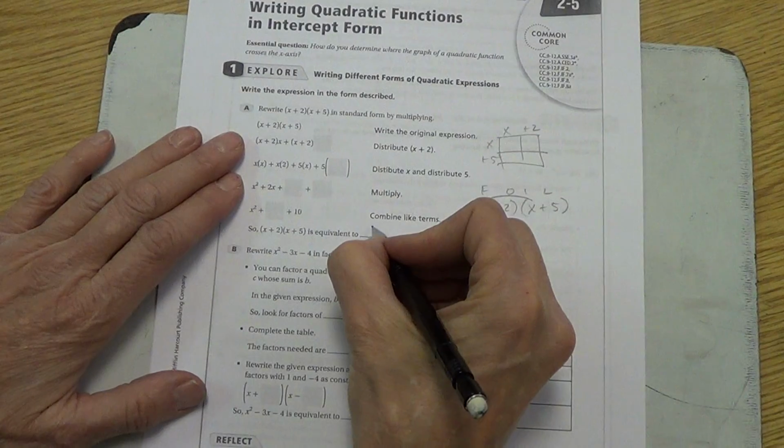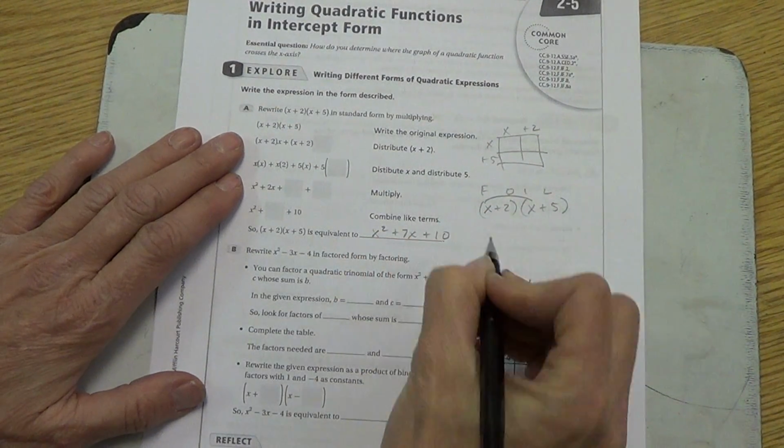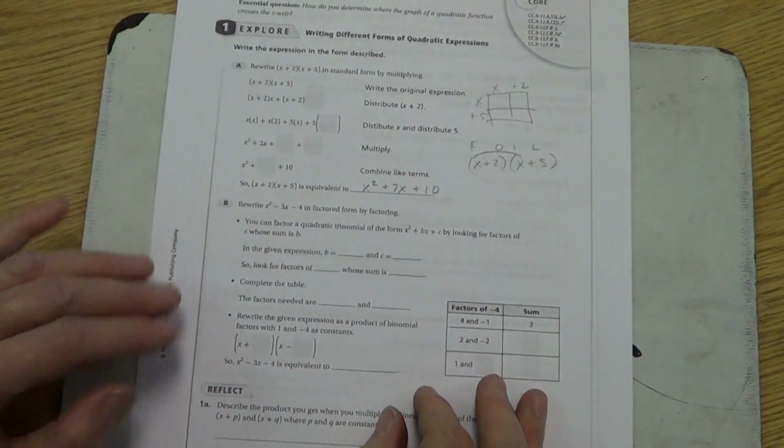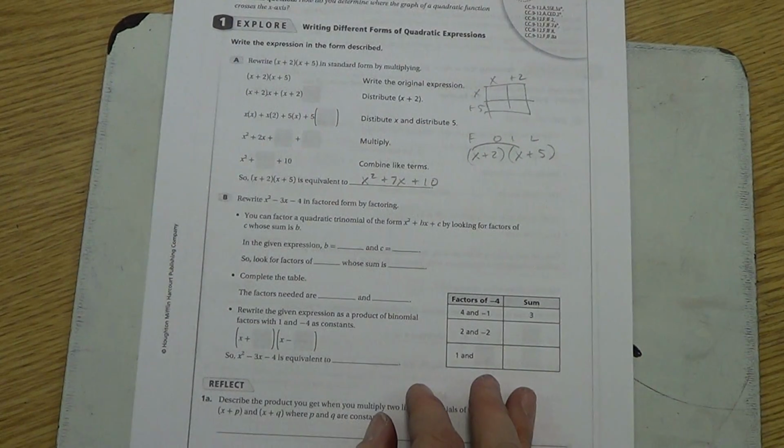You should end up with this answer, x squared plus 7x plus 10. And if it's so easy that you're doing it in your head, great. That means that you've done a lot of practice in this class or in another one on multiplying those.